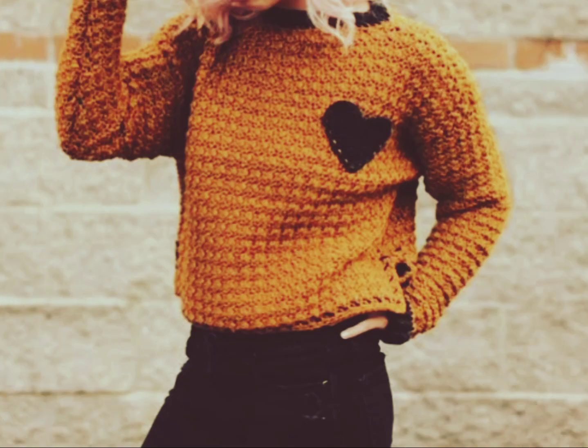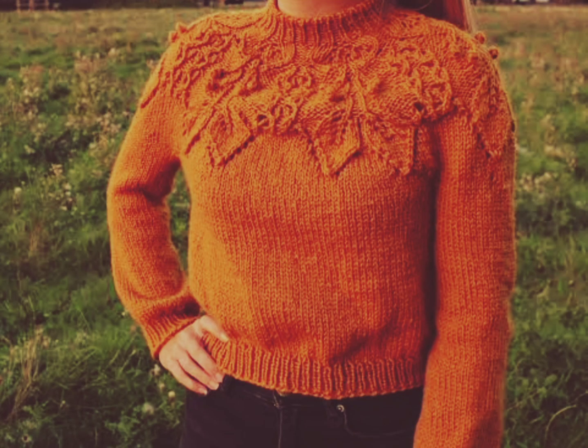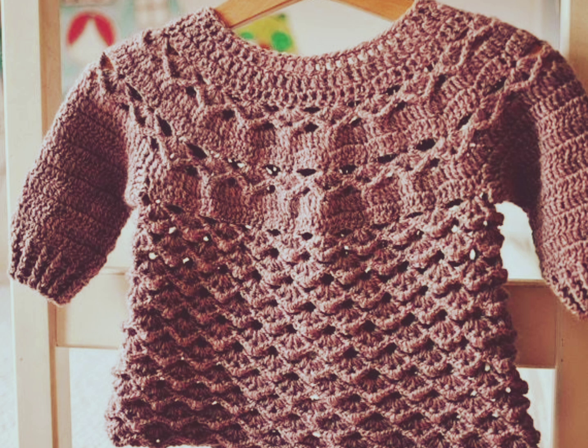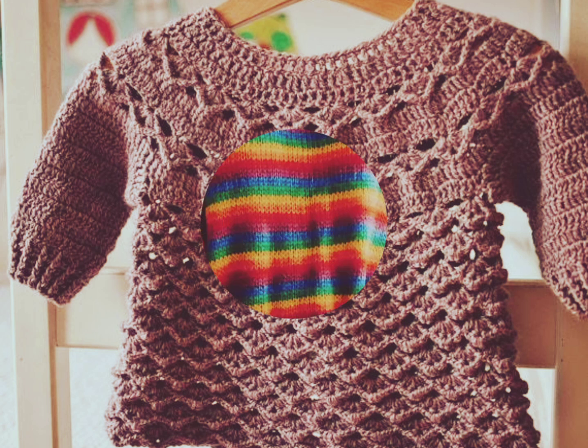Create a ribbed collar by switching back to the H 5 mm hook and crocheting single crochet stitches around the neckline. Weave in the loose ends with the yarn needle. Add any desired embellishment or buttons to finish your autumn sweater.